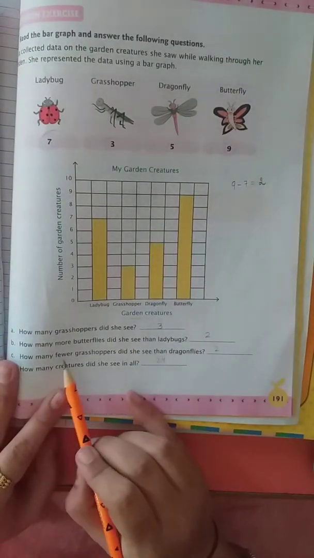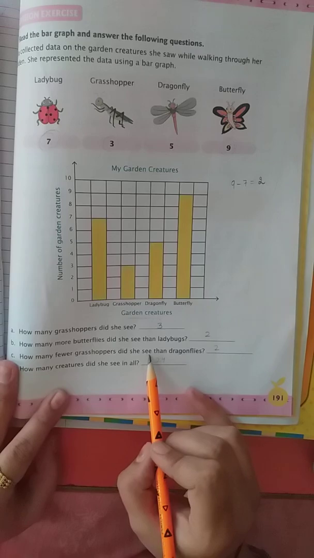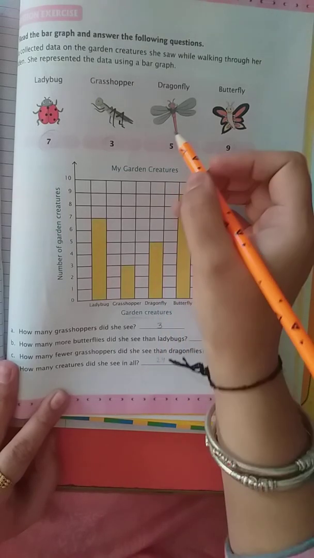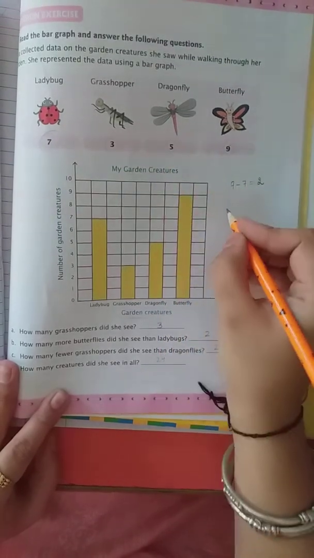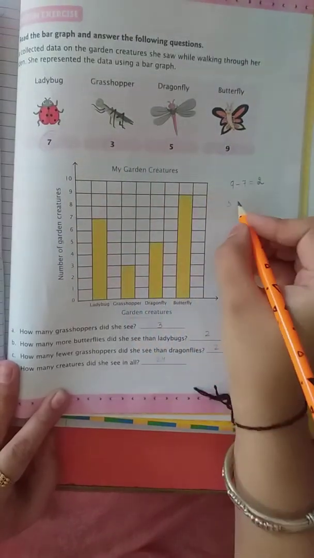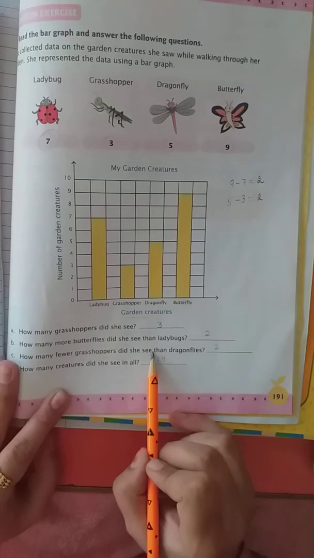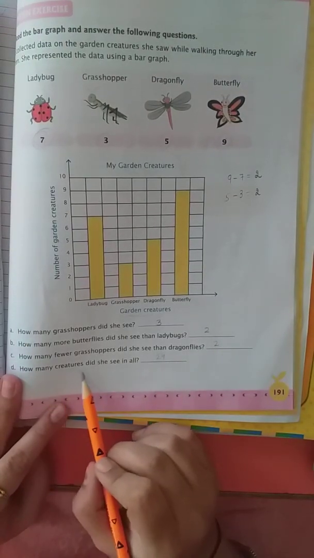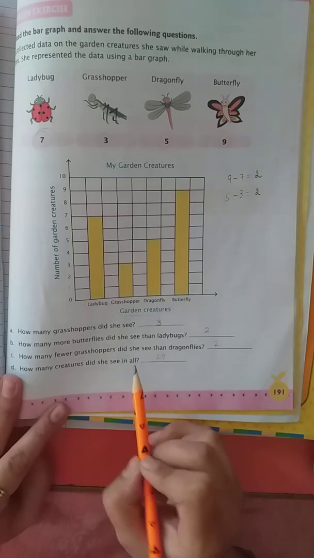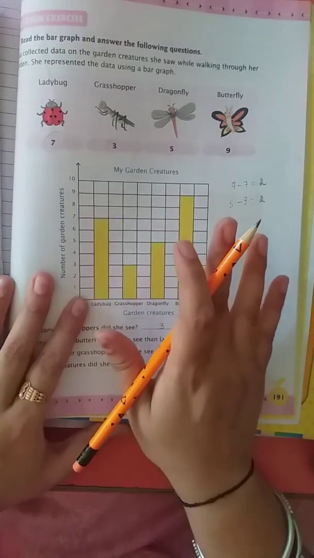Next one is how many fewer grasshoppers did she see than dragonflies? How many dragonflies are there? 5. And how many grasshoppers? 3. That means she saw 2 fewer grasshoppers than dragonflies. Next one is how many creatures did she see in all? That means the total number of creatures.